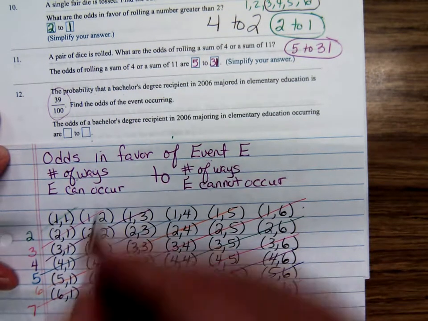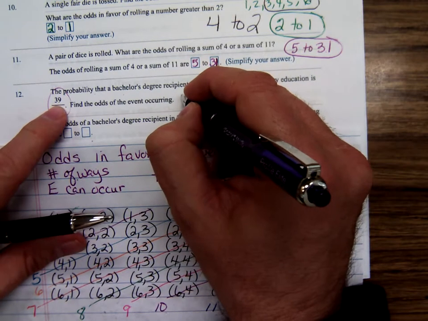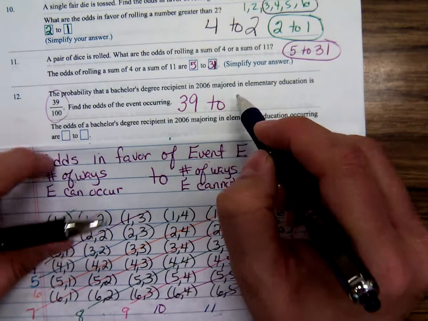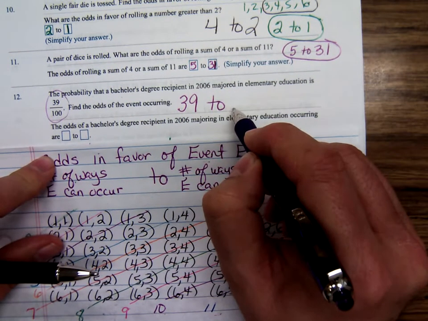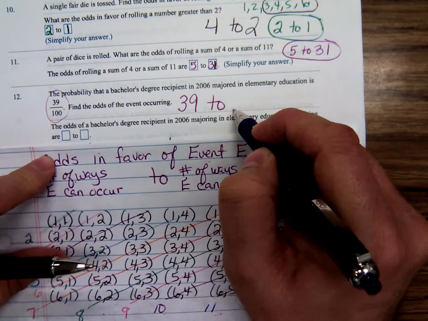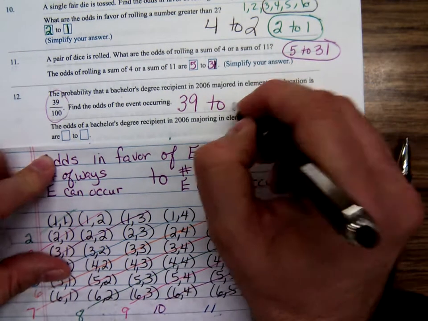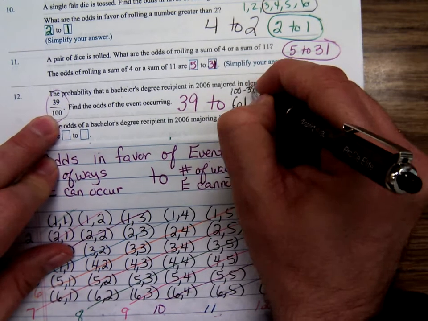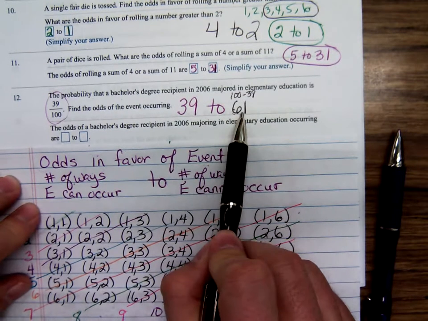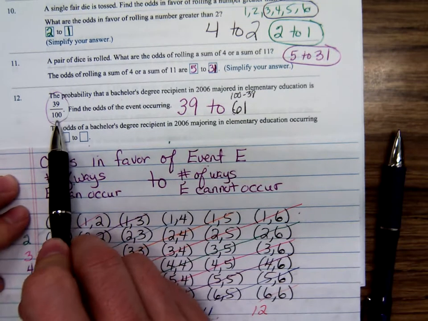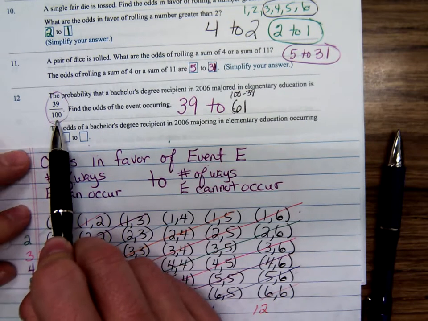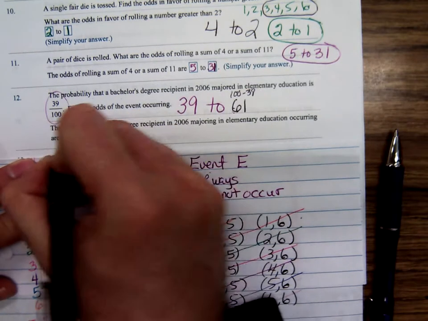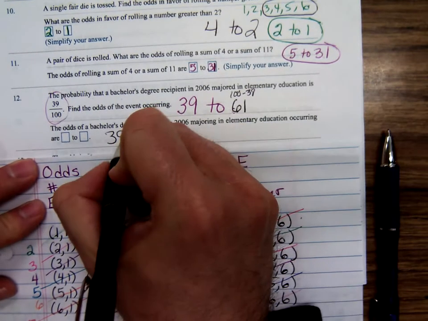Well, I'll get it started. It's going to be whatever this top number is, 39 to what? What will this bottom number be? How do I calculate it? 61. Oh, yeah, okay. I didn't expect that to be so fast. How did you get that number? You subtract 100 minus 39. These two numbers should add together to give the total number of possible outcomes. Okay, so y'all are getting this. So 39 to 61 there.